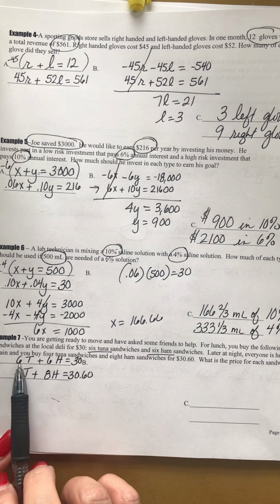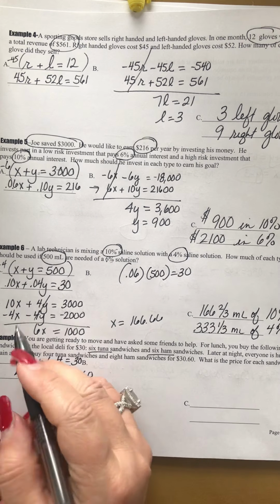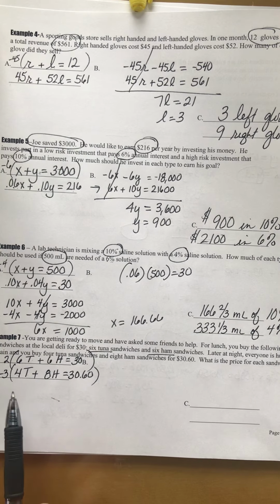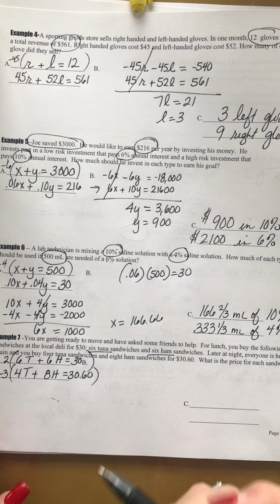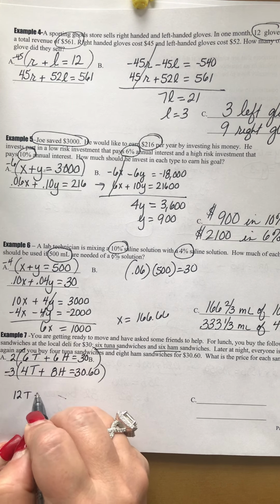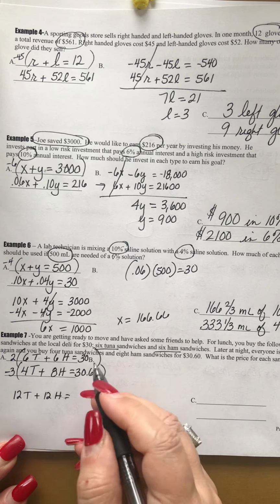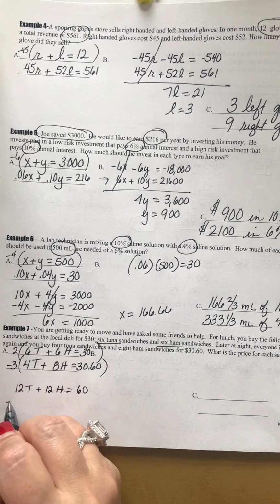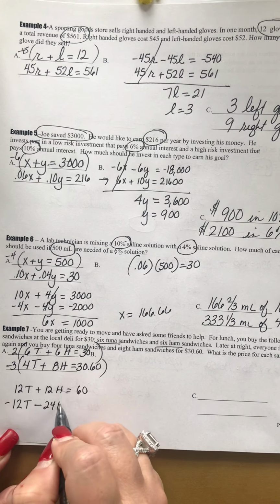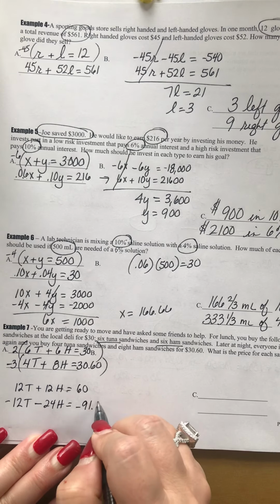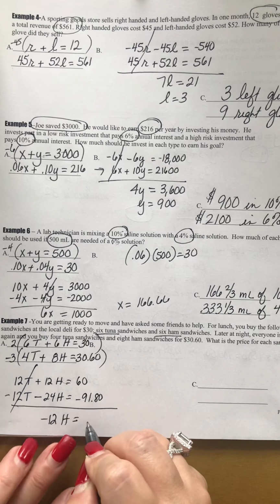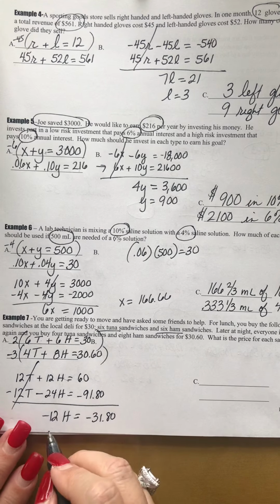Okay, so now we do have a decimal here, but we're just going to ignore that one. We're just going to look at this and say, oh, we have a 6t and a 4t. If I multiply this top equation by 2 and the bottom one by -3, I'll have 12t and -12t. So that's our goal here. So the top equation, you end up with 12t plus 12h equals 2 times 30 is 60. And then -3 times 4 is -12t. And then minus 24h equals -91.80. And when I add, these t's cross out, you get -12h equals -31.80.